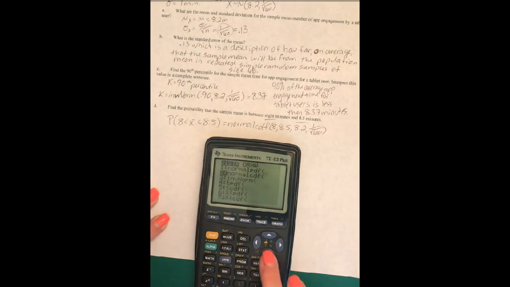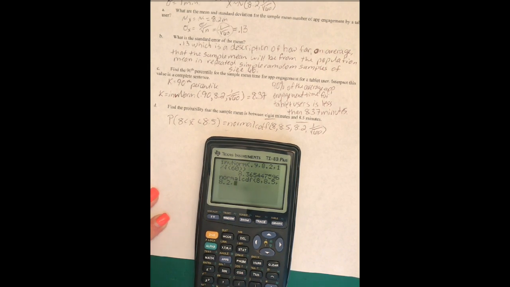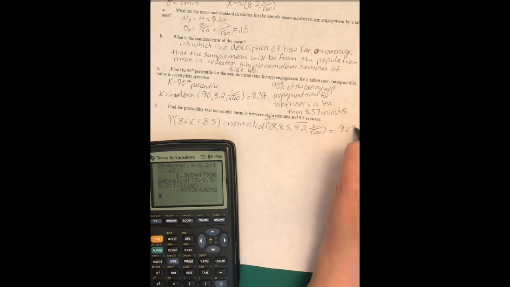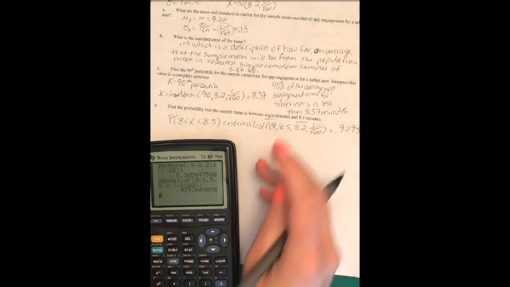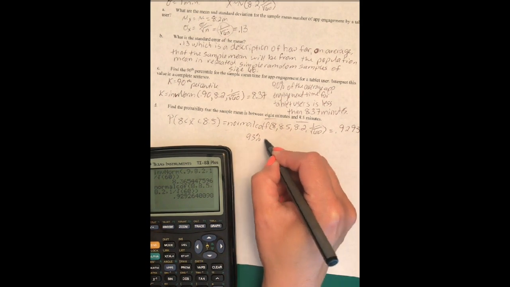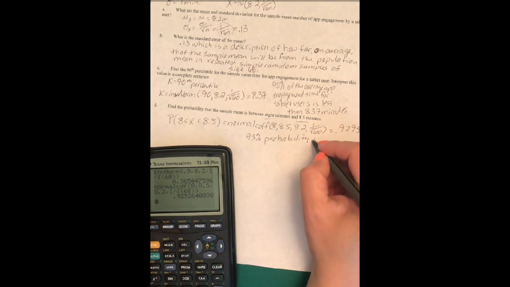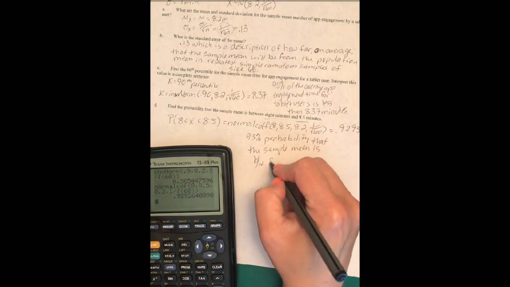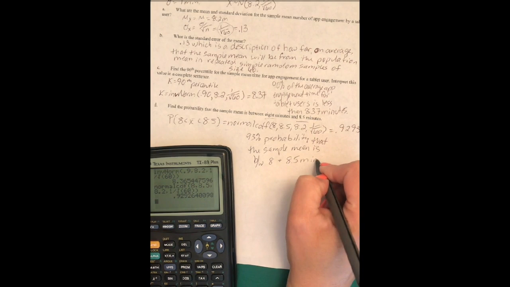So this is how we are going to set it up, and let's go ahead and put that in our calculators. 8 is our lower, 8.5 is our upper, 8.2 is our mean, and in this instance, our standard deviation is 1 divided by the square root of 60, we get 0.9293. So let's say you have a 93% probability that the sample mean is between 8 and 8.5 minutes.